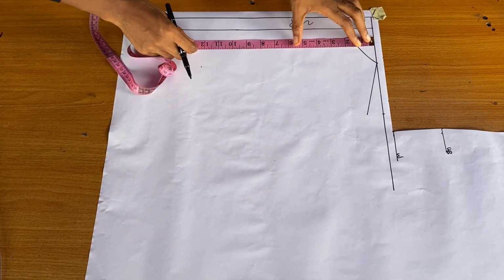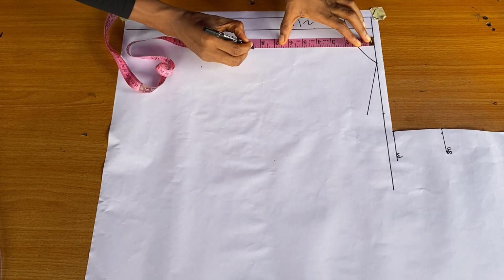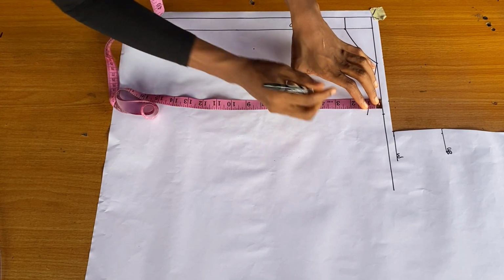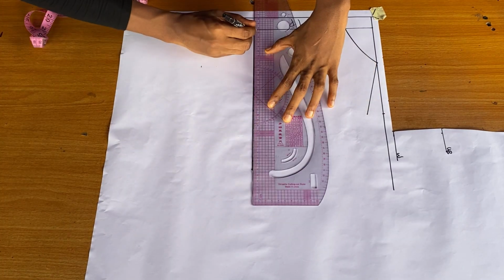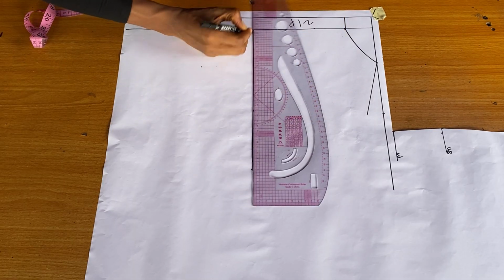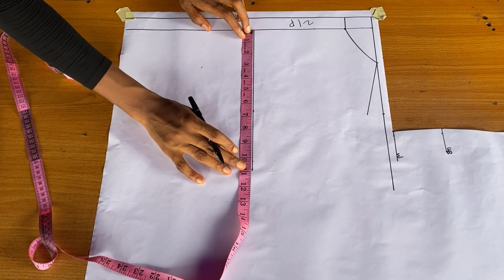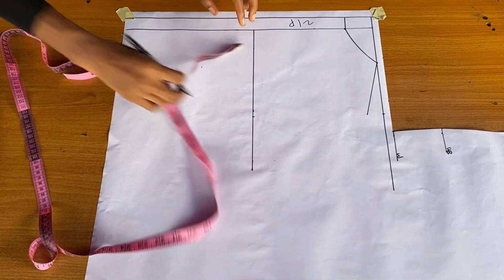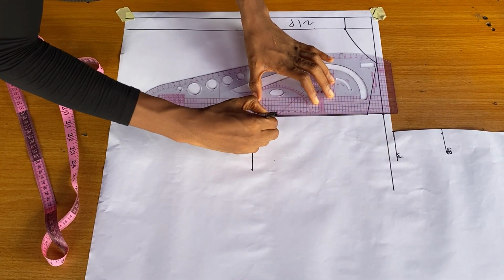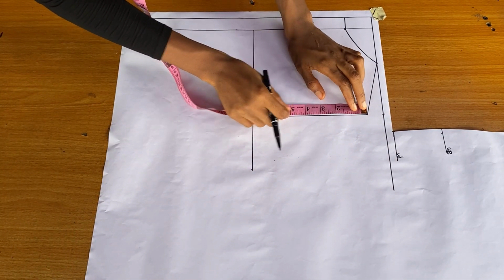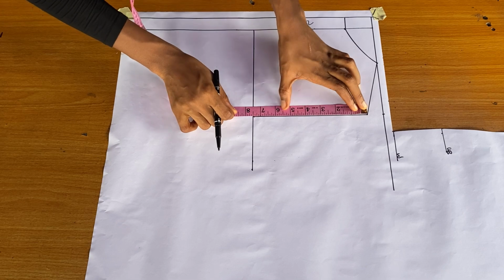Next thing I'm going to do is to take my armhole. Now, to get your armhole is to do your bust round divided by 6 plus 1.5. I've done that, and this is going to also serve as your chest line. Next thing I'm doing is just to mark my shoulder round divided by 2 right on my chest line so that I can bring down my armhole line on a straight line.